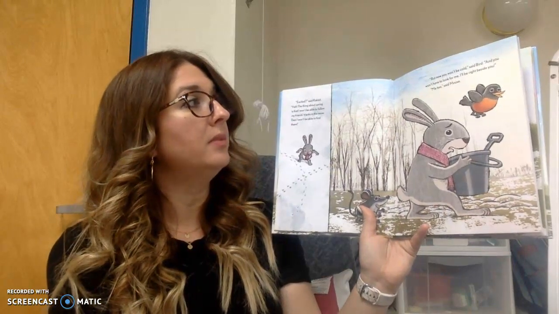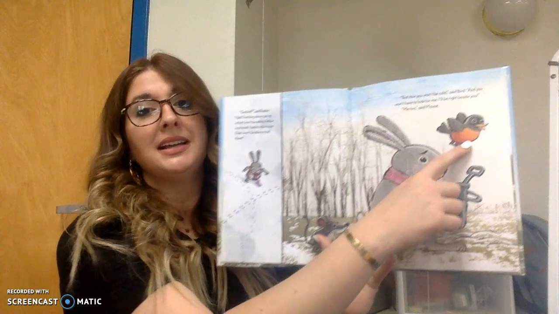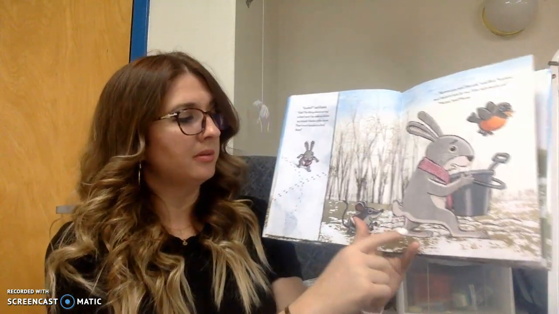"But now you won't be too cold," said Bird. "And you won't have to look for me. I'll be right beside you." "Me too," said Mouse.